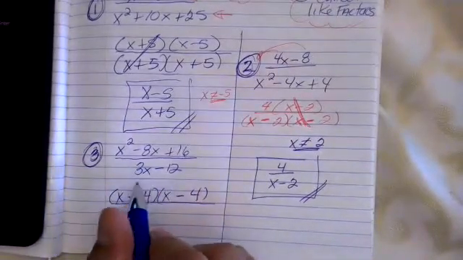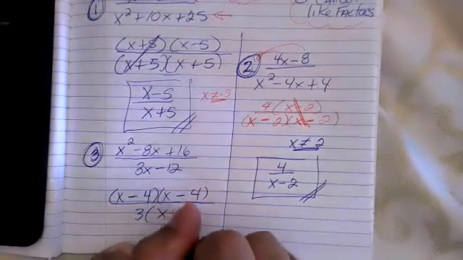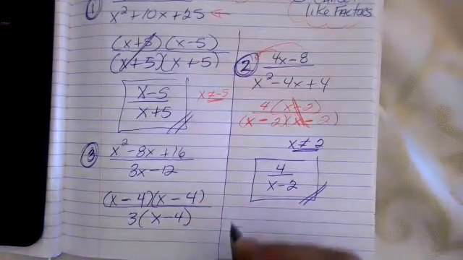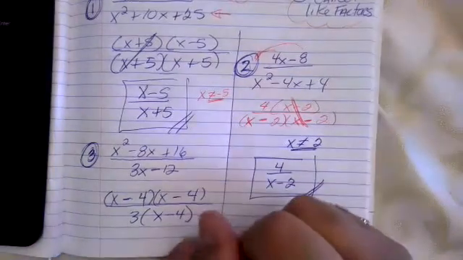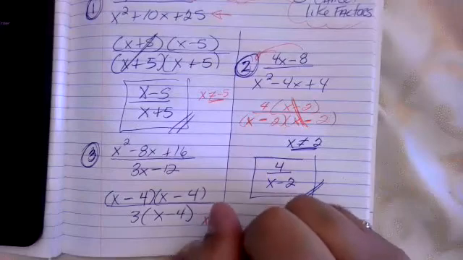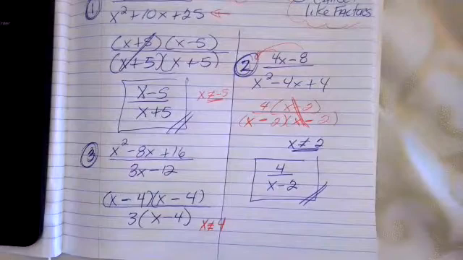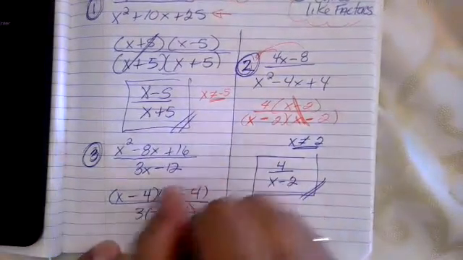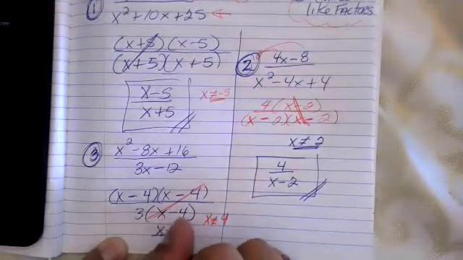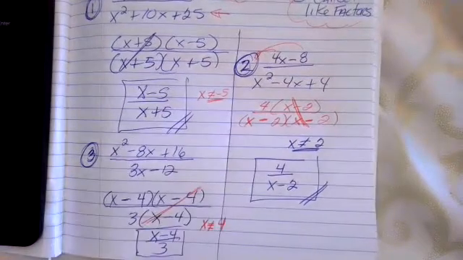My denominator, I could factor out a GCF of 3, x minus 4. And at this point is where I would set my restricted value for x. So in this case, I know that x cannot be equal to positive 4. It's my restricted value. I cancel out my like factors, and my final answer for my simplified rational expression is x minus 4 over 3.